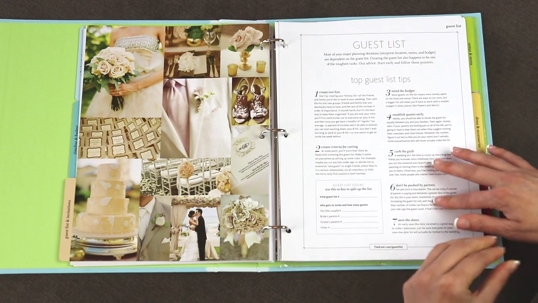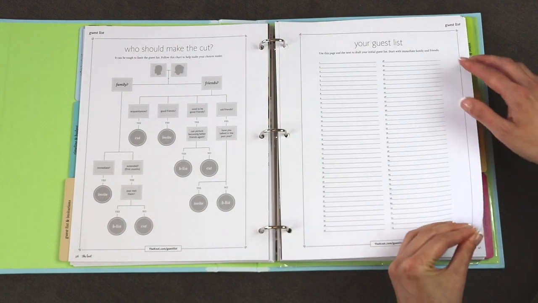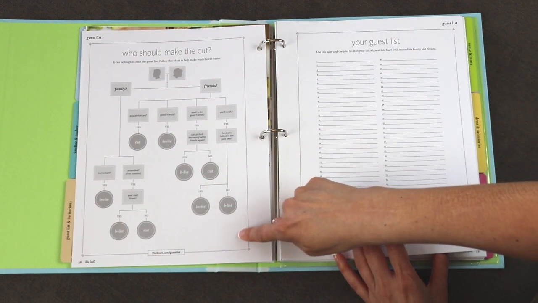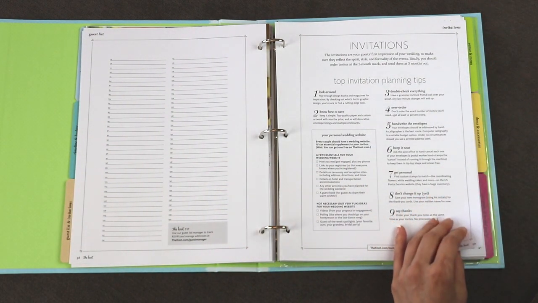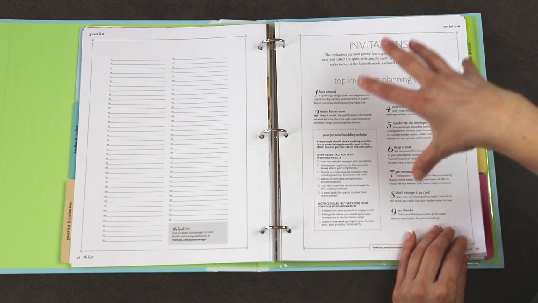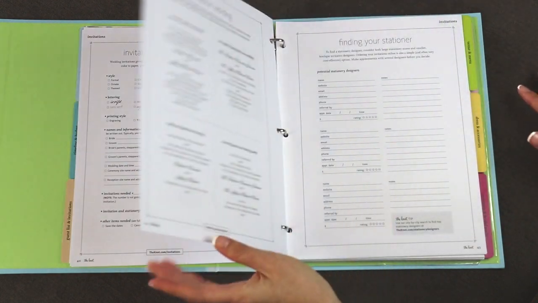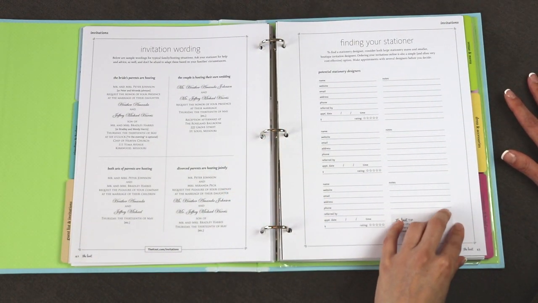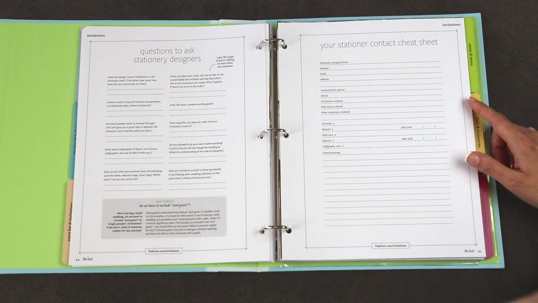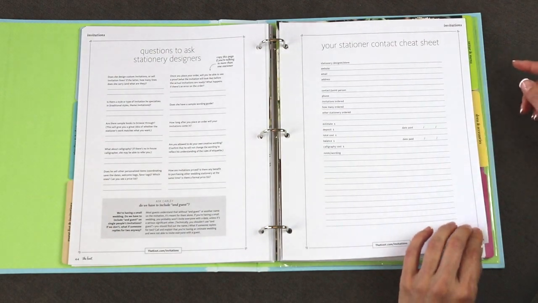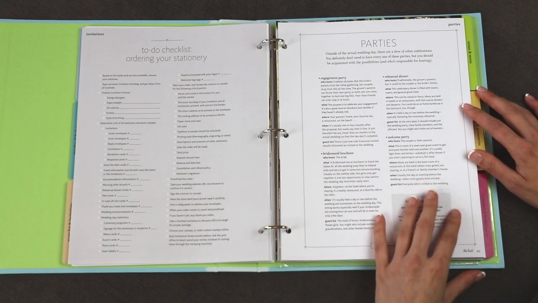Another pretty picture, this is the guest list and invitations. And over here we have a magazine style article on how to select your guest list. Then there's just a little infographic here with how to decide, and then room for you to make your list. Again, another worksheet. We talk about invitations, same format. You have that magazine style, then you have worksheets and a mood board to help you decide on the design, and then finding your stationer, and then of course questions to ask your stationer that you can take out and copy so you can take this to multiple stationers, contact sheets, and a to-do list.